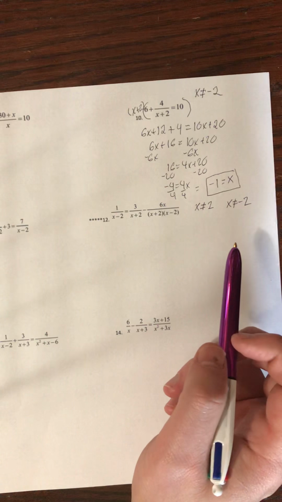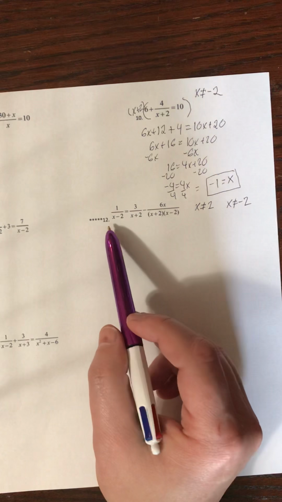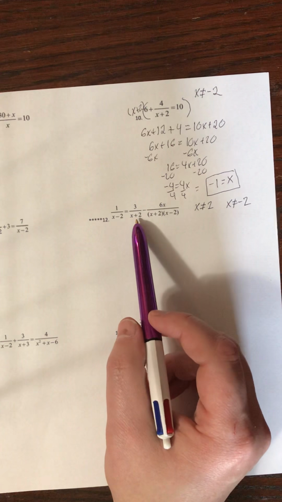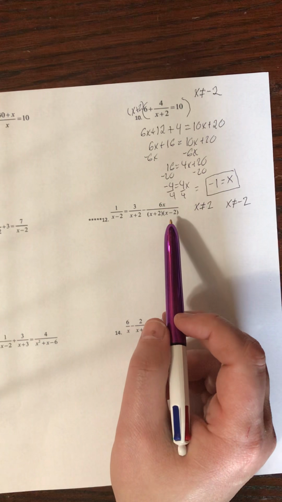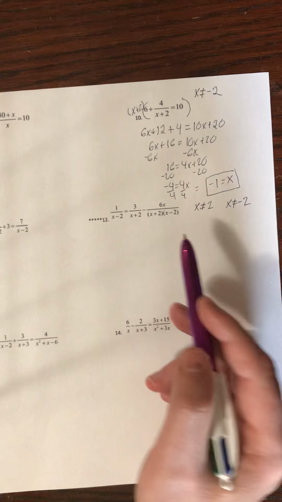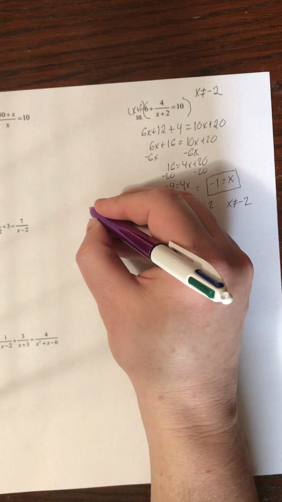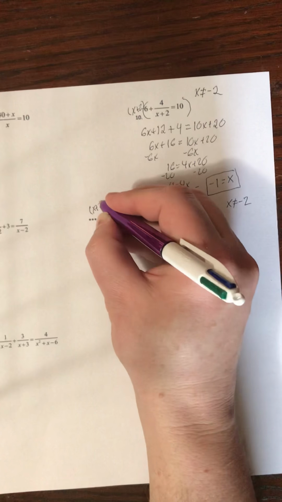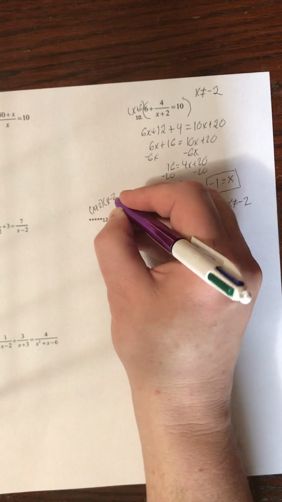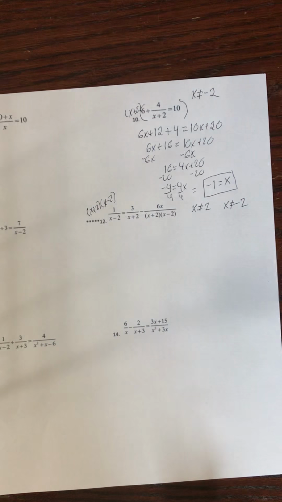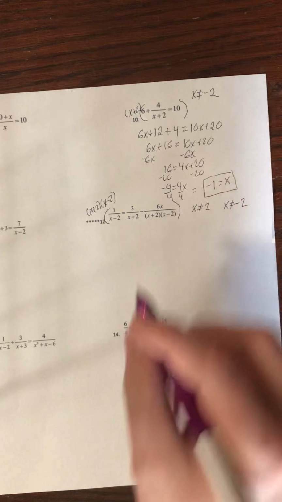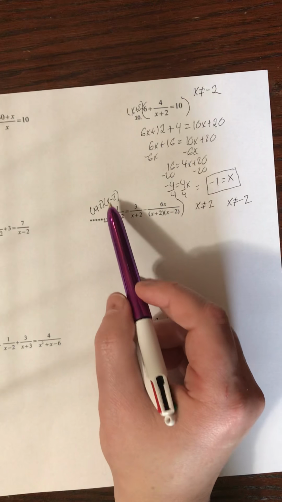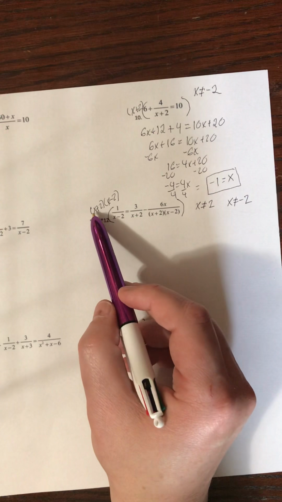All right, so what is our least common denominator? Well, I already have an x minus 2 here, and I have an x plus 2 here, and I have both of them here. So my least common denominator is going to be both of them together. So I have to multiply everything by x plus 2 and x minus 2. What's the matter? It seems like a pain, but it's really easy. What happens to the x minus 2's? They're going to cancel, so I have x plus 2 times 1.